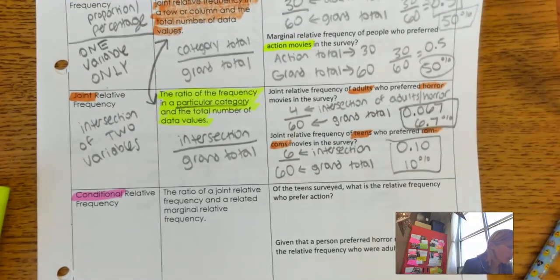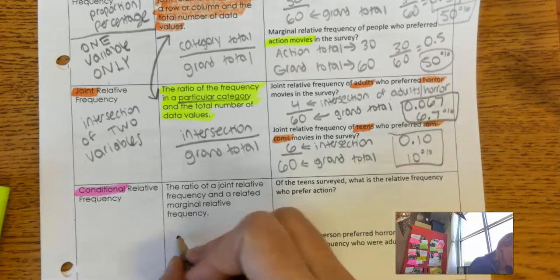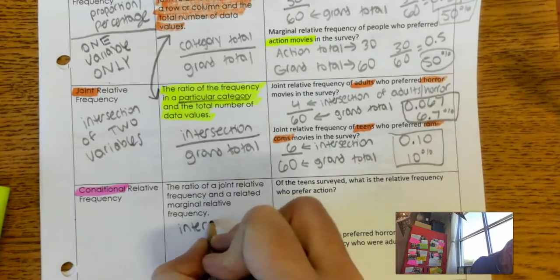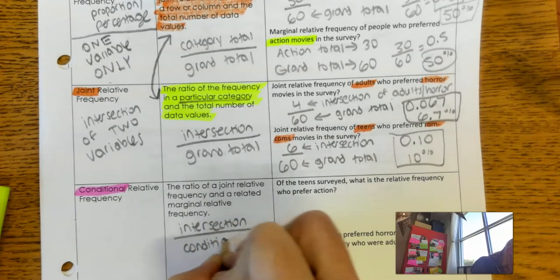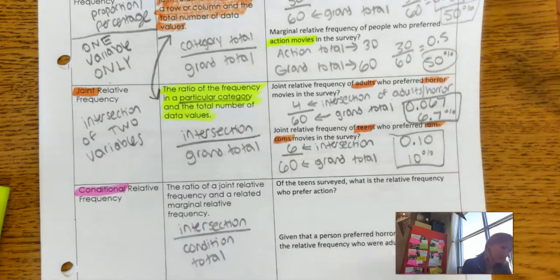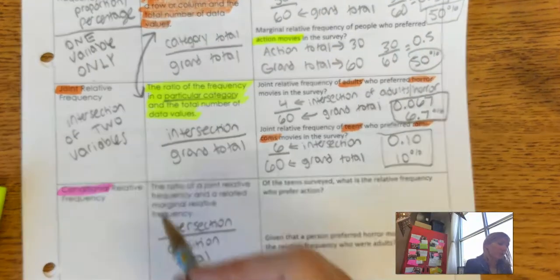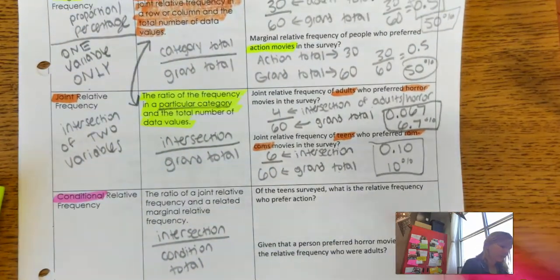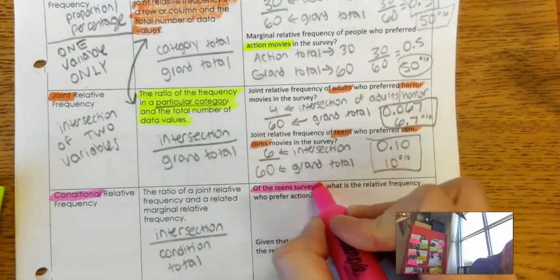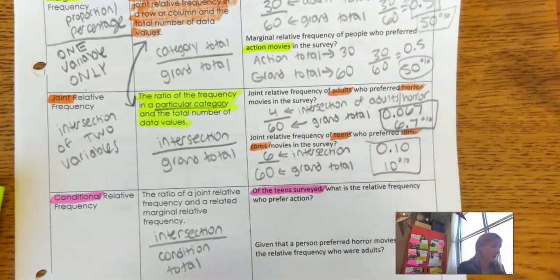So conditional relative frequency is the ratio of a joint relative frequency, so an intersection, and a related marginal relative frequency. So what I'm going to say for this is intersection over condition total. All right, let's see what that means. All right, so with this, they're always going to give you a condition. The condition is going to be read like this. Of the teens surveyed, or given the teens surveyed, what is the relative frequency who prefer action movies?